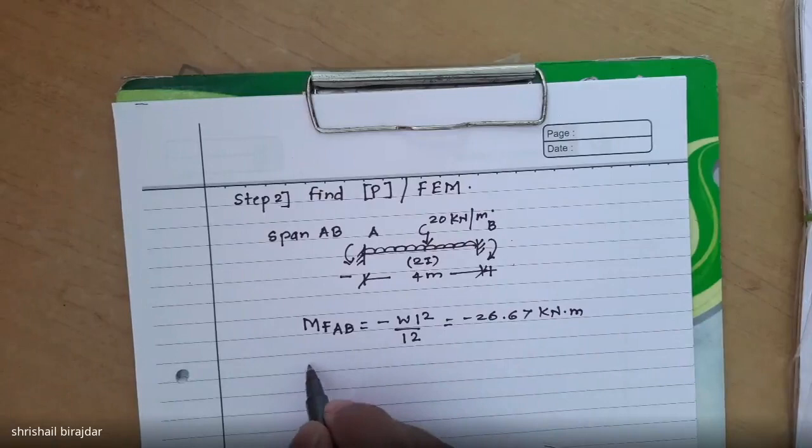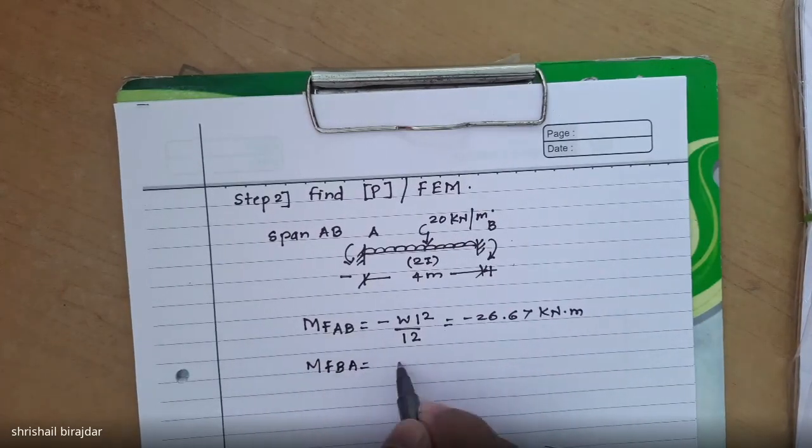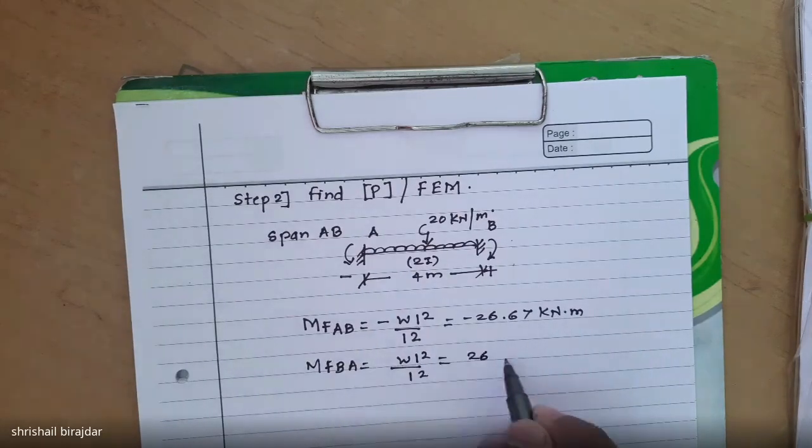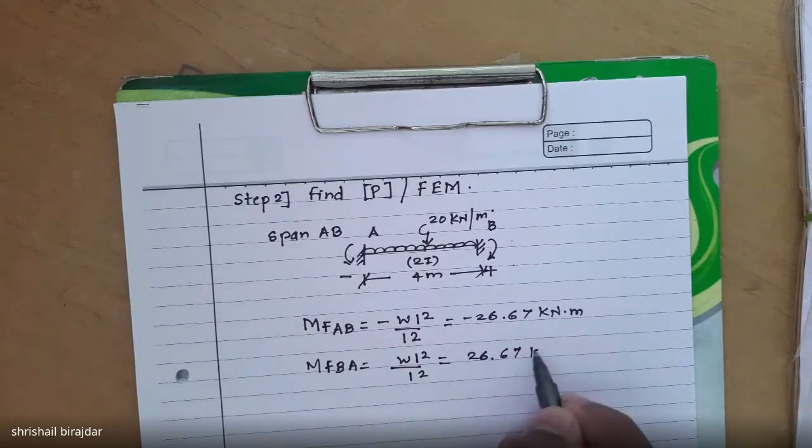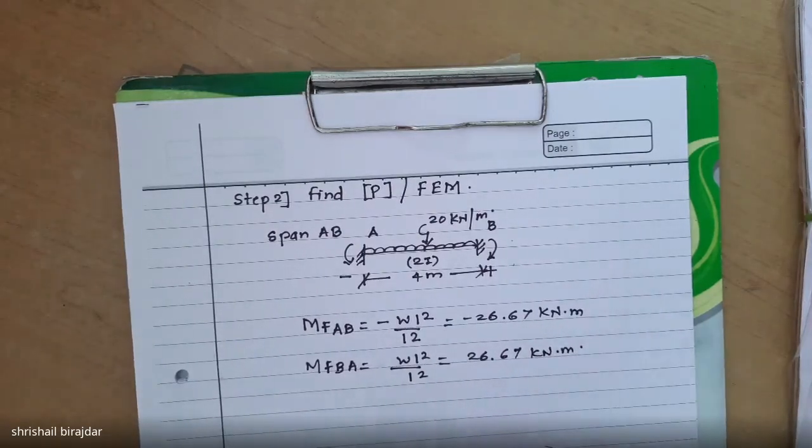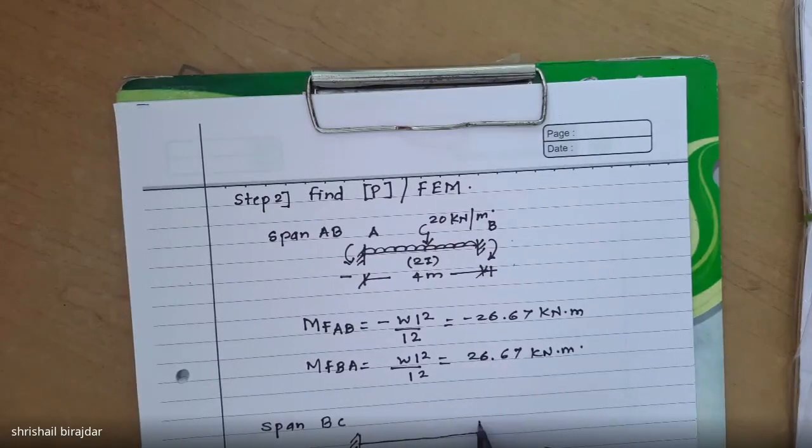Minus MFBA. Okay. WL square by 12. Exactly 26.67 kilonewton meter. Okay. This is for span AB. For span BC, again you have to calculate the fixed end moment.